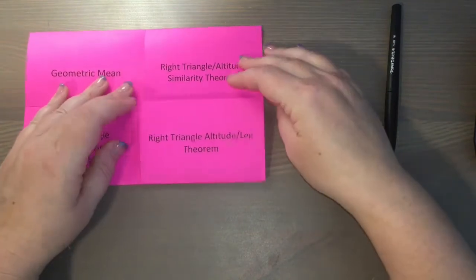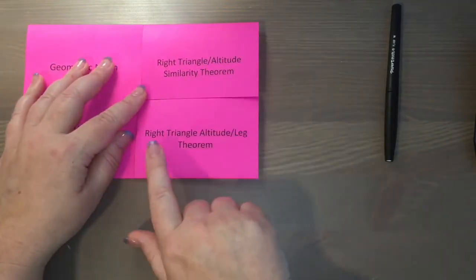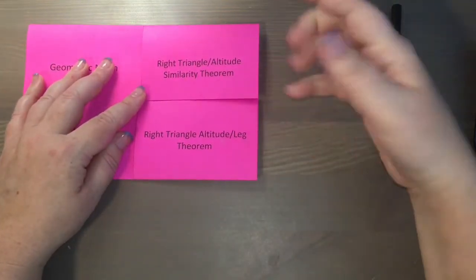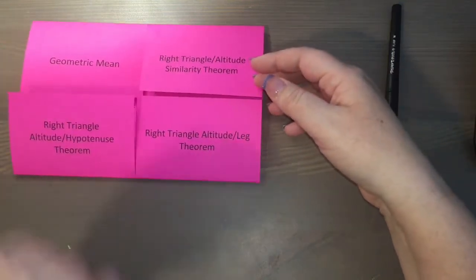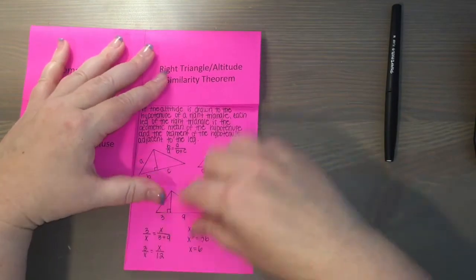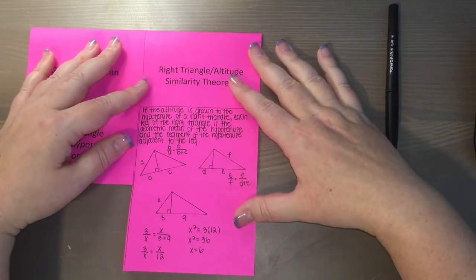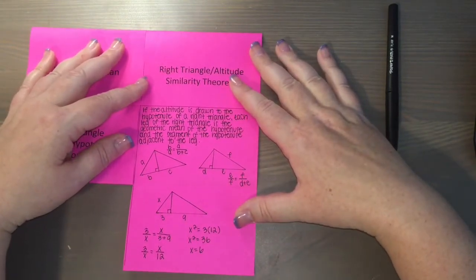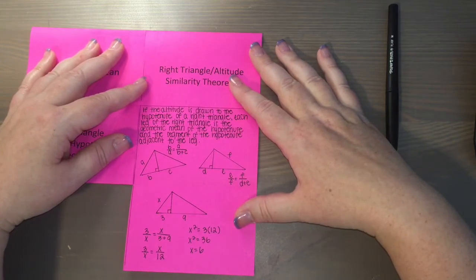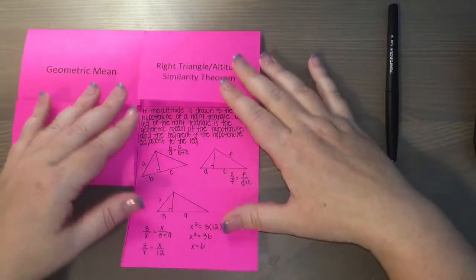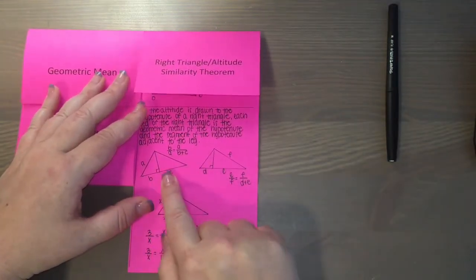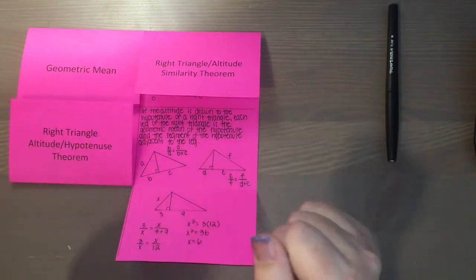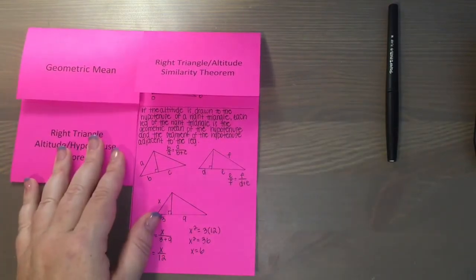Now for our last theorem on geometric mean, it's the right triangle altitude leg theorem. So this one we dealt with the hypotenuse. We're going to throw those legs in there now. So it states if the altitude is drawn to the hypotenuse of a right triangle, each leg of the right triangle is the geometric mean of the hypotenuse and the segment of the hypotenuse adjacent to the leg. Lots of words there, right? So I've drawn two different pictures here because this one can go for either leg. And it's important to remember that.